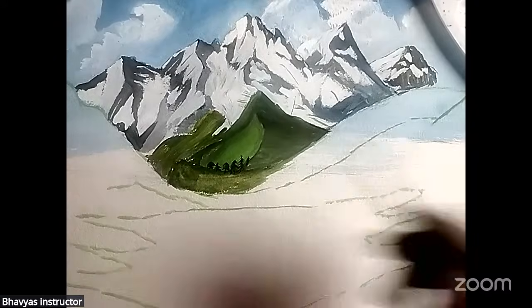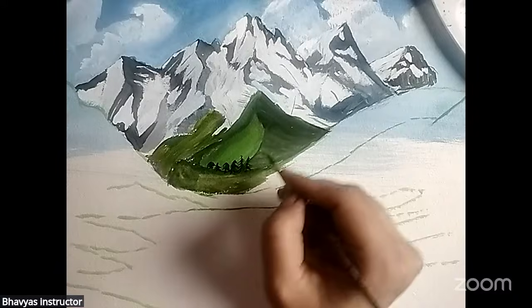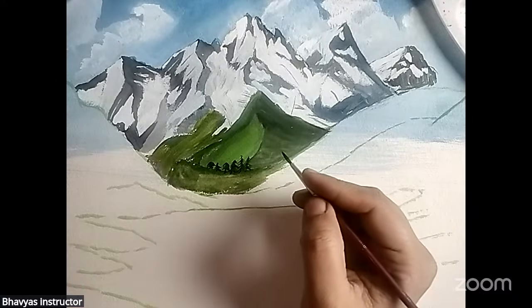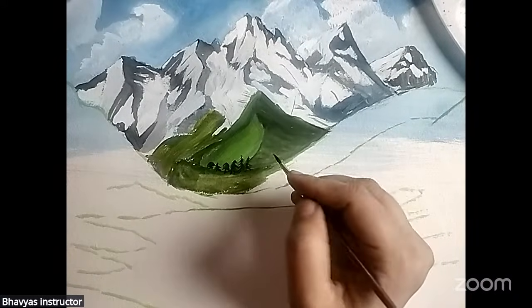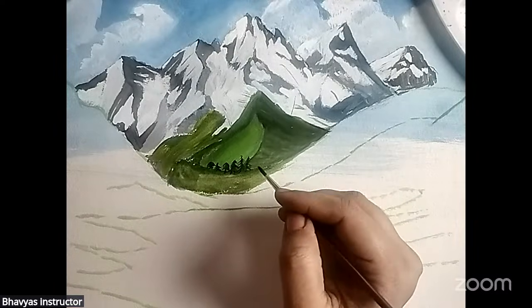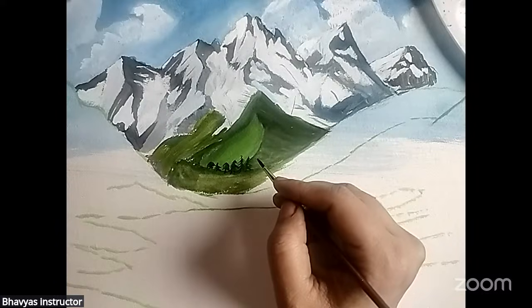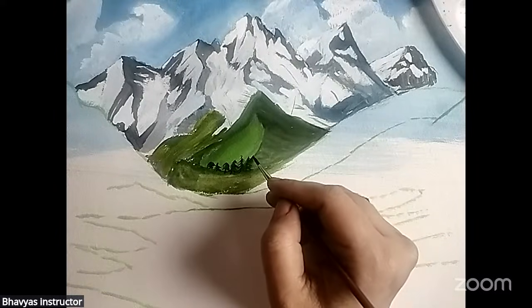Okay. Here you can see trees, but not in actual, not in proper way. Okay.